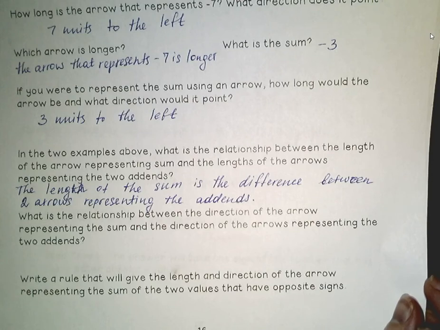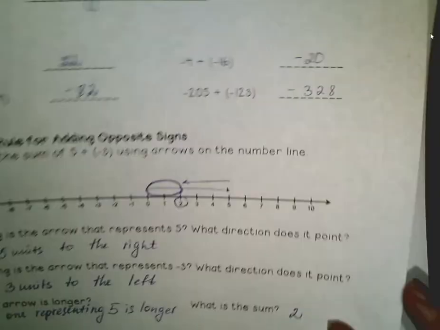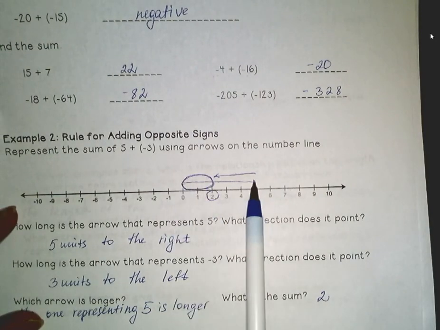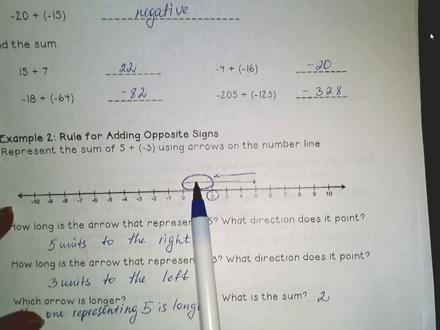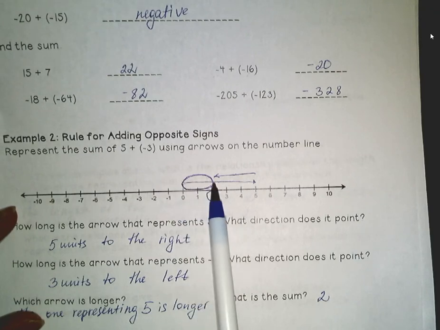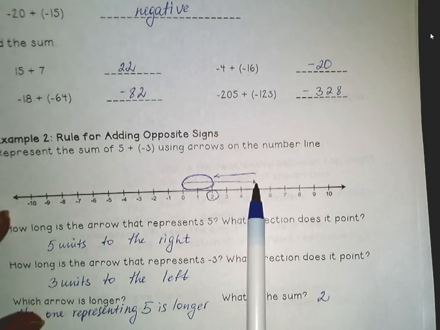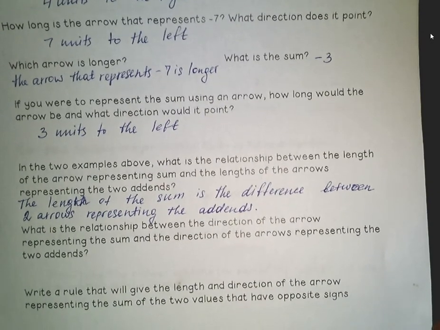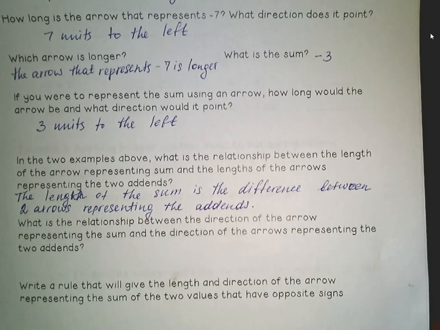What is the relationship between the direction of the arrow representing the sum and the direction of the arrows representing the two addends? Again, let's look at our example here. The difference is going to be the larger arrow, right? The larger arrow is going to be the one that is different. So the direction is going to be of the arrow showing the higher absolute value, right? So longer arrow. Okay, so the arrow that is longer is going to give us the direction of the arrow representing the sum.